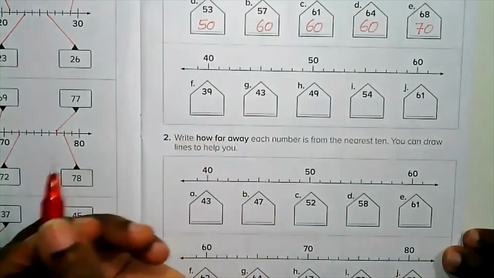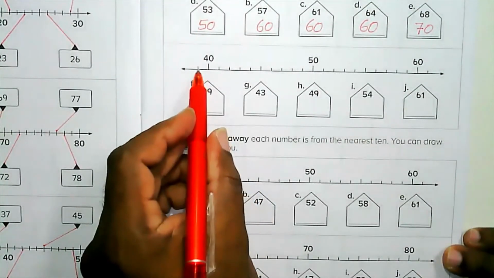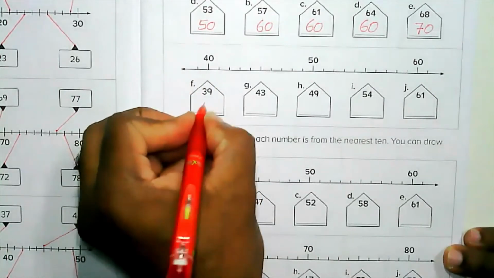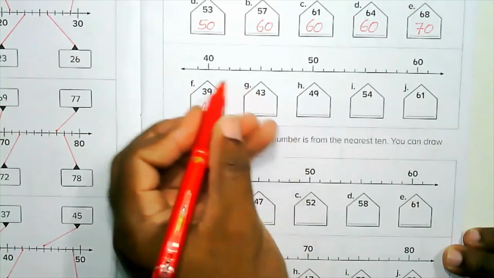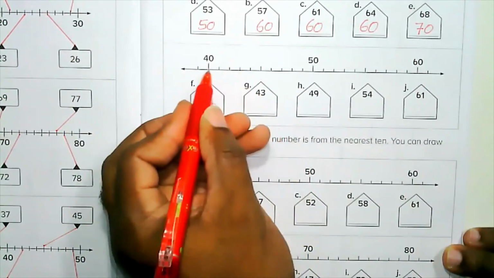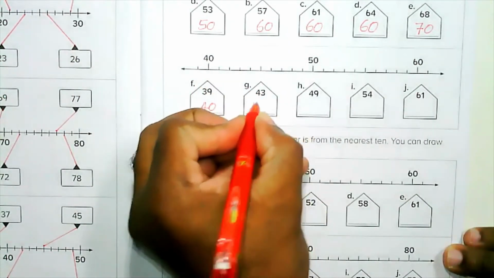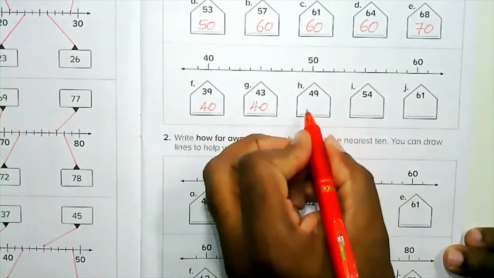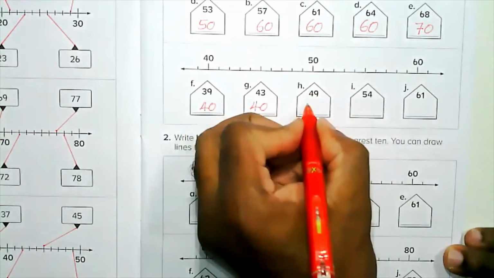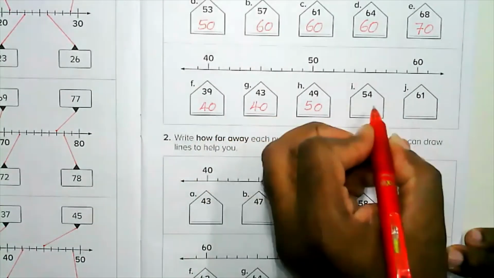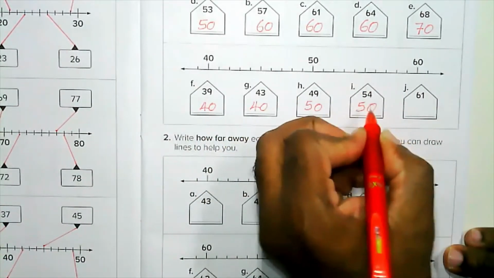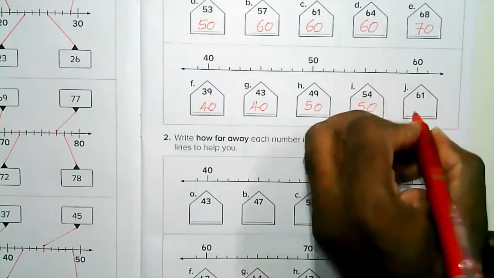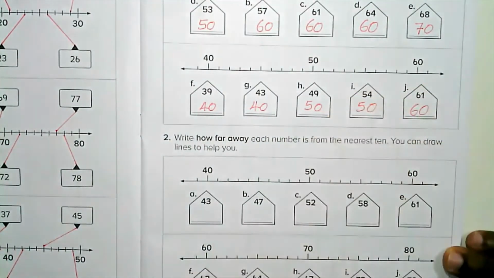Next, 39, the closest 10 is 40. 43, the closest 10 is 40. 49, the closest 10 is 50. 54, the closest 10 is 50. 61, the closest 10 is 60.